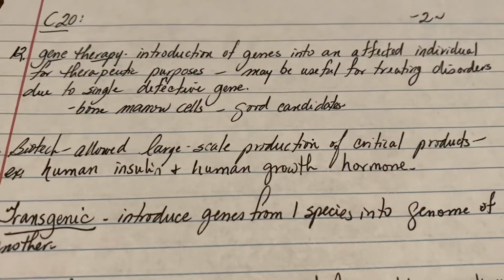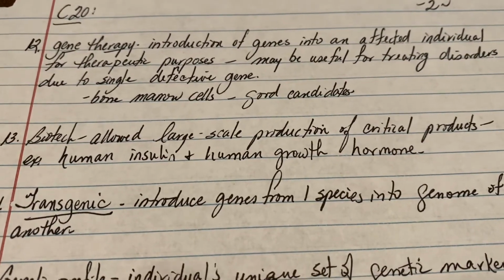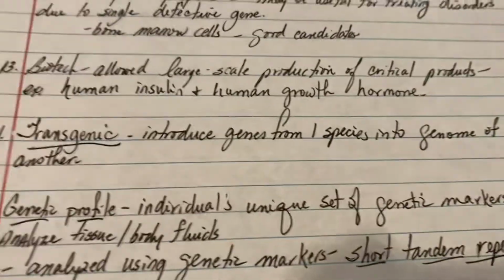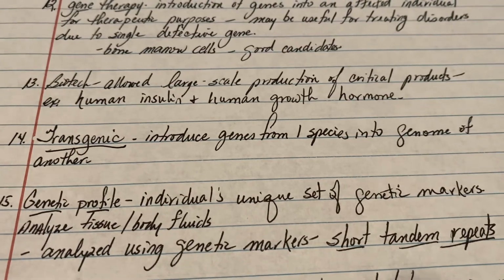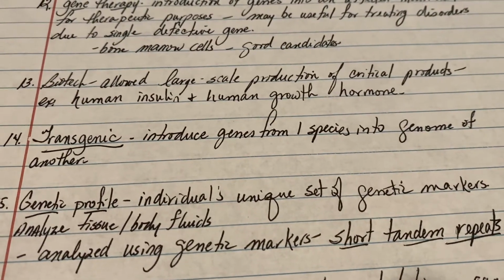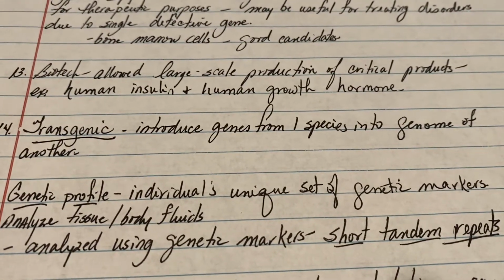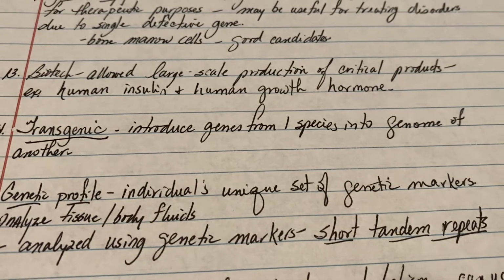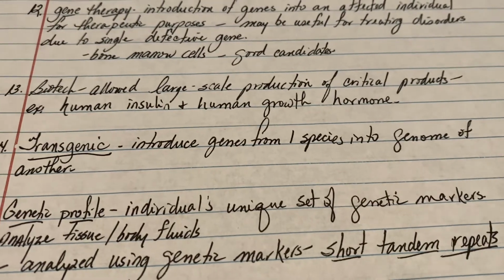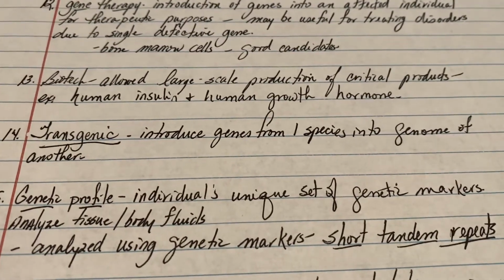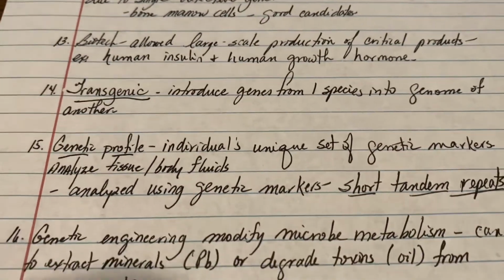Transgenic is when you introduce genes from one species into the genome of another. It's been in the news a lot. A genetic profile is an individual's unique set of genetic markers, and this allows us to analyze tissue and body fluids, and we can actually analyze these using genetic markers called short tandem repeats. All of us have a unique profile which allows us to be identified by our DNA.